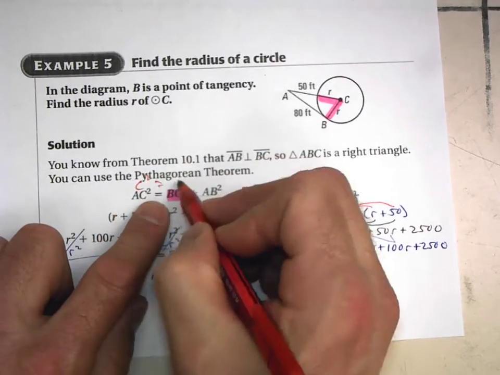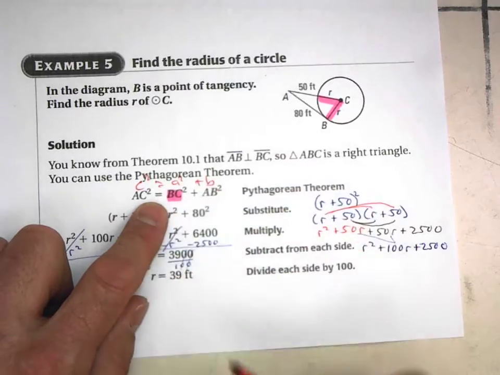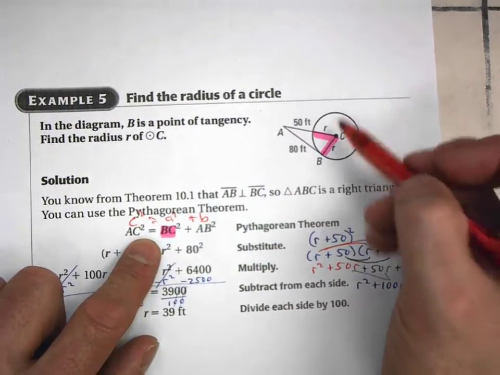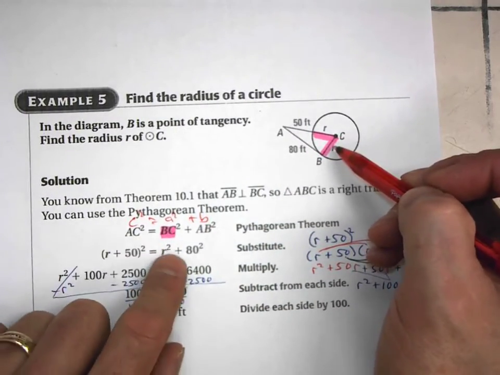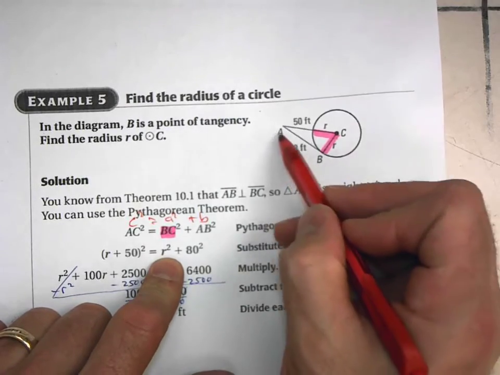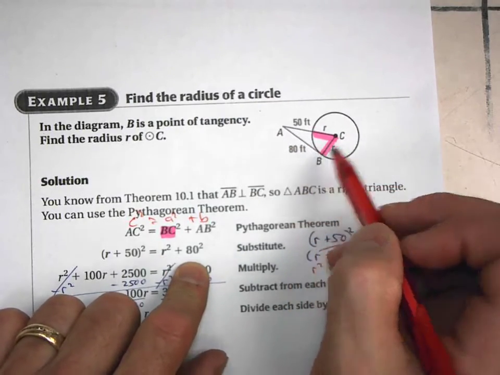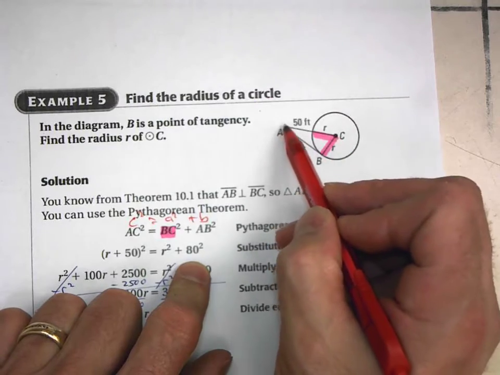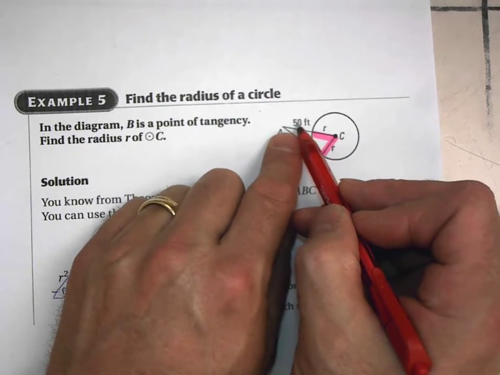I have my c squared equals a squared plus b squared. I got that. So what is the length of a? Let's call it r. We plug that in for that. What is the length of b? Plug in 80. So what is the length of this hypotenuse? Well, let's call it 50 plus r.